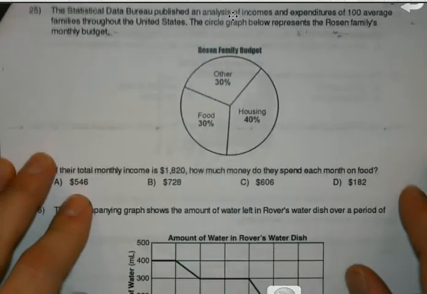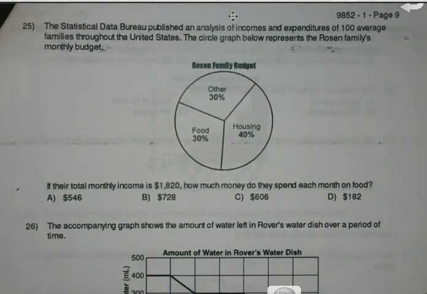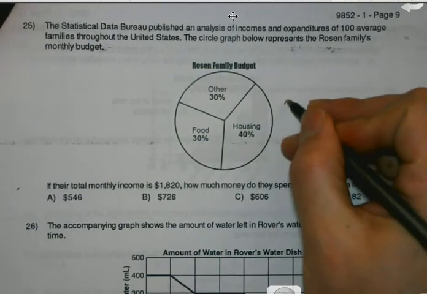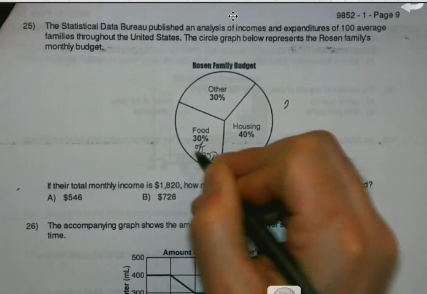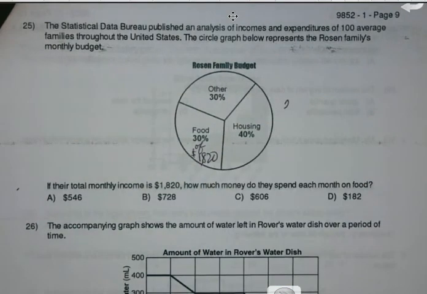Ooh, we're going to throw in a circle graph just for fun. Okay, why not? All right. Statistical Data Bureau published an analysis of incomes and expenditures of 100 average families throughout the United States. The circle graph below represents the Rosen family's monthly budget. If their total monthly income is $1,820, how much do they spend on food? I need to know what 30% of $1,820 is. How can I do that?